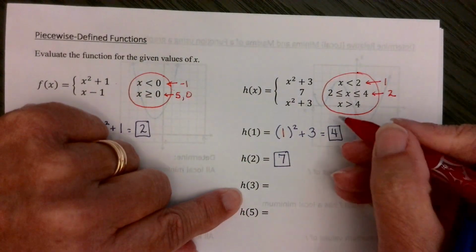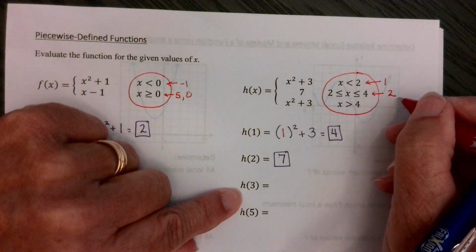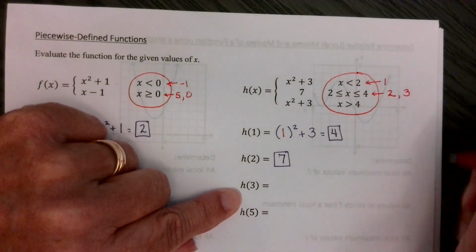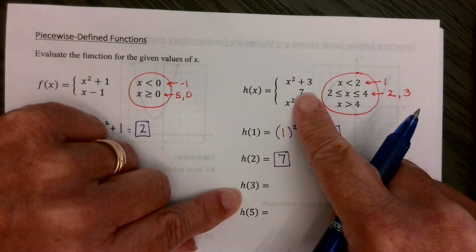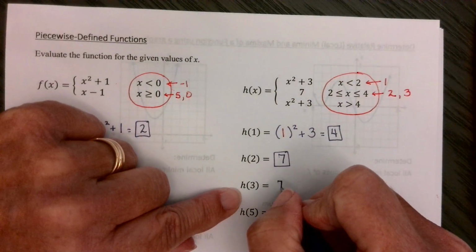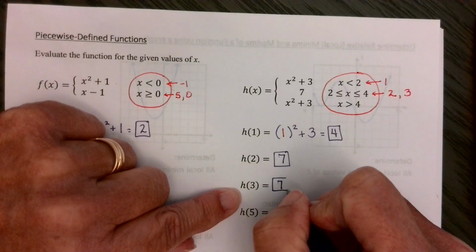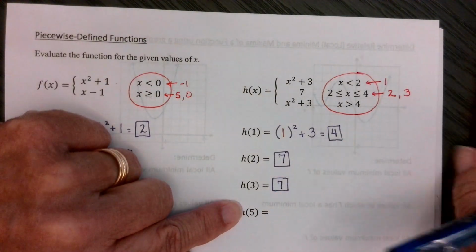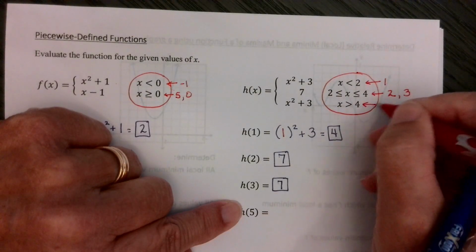Find out where 3 fits in. Well, 3 is between 2 and 4, so we're also going to use this one for 3. So, again, it is 7 if our x is 3. And then 5. 5 is greater than 4, so it fits in right here.